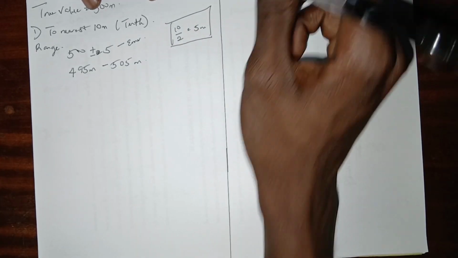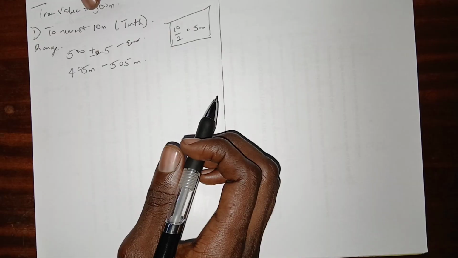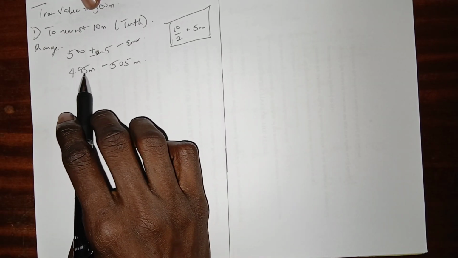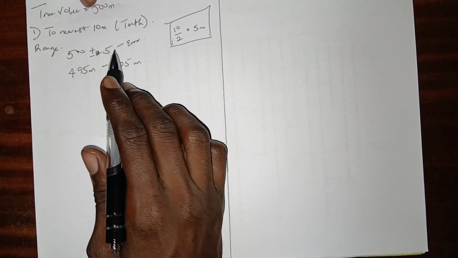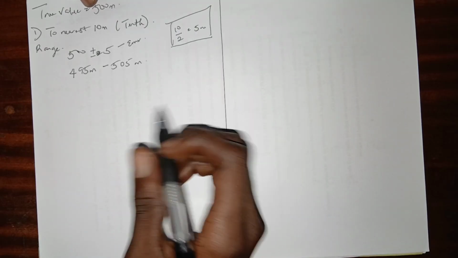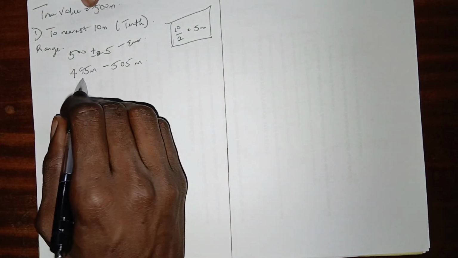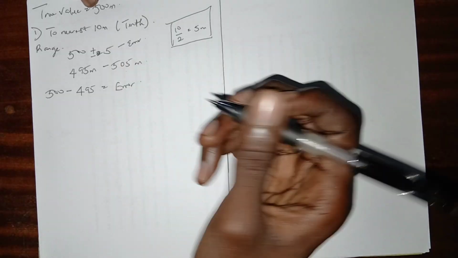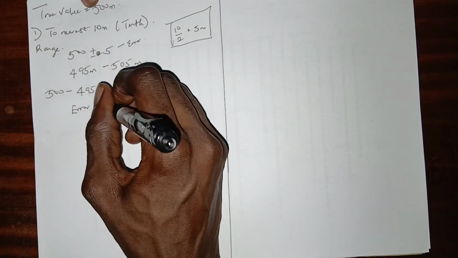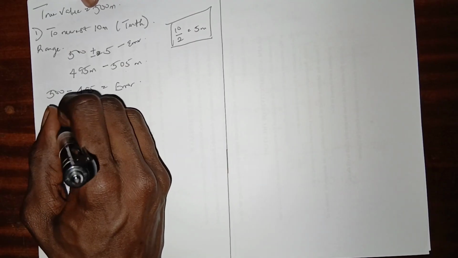The formal way to get the error is to use the true value minus any of these, because the idea is that if you approximate any number between these values, you can still get 500 when approximated to the nearest ten. So from this to this, you subtract 500 minus 495 to get our error. Our error now is 5 meters.